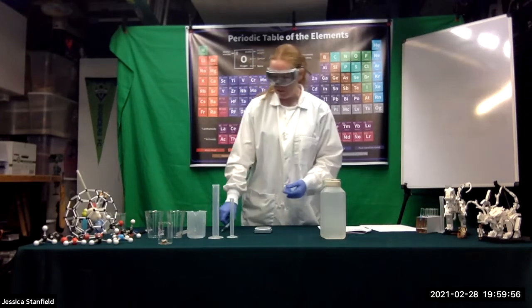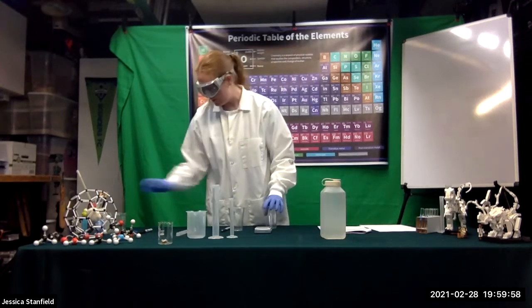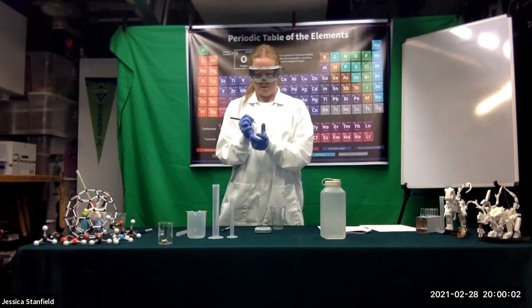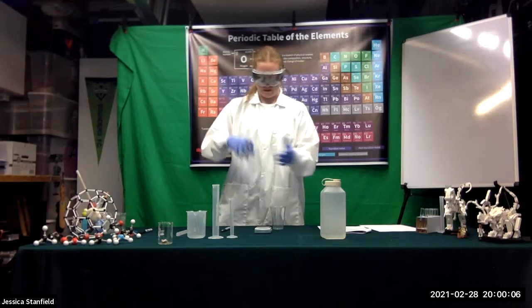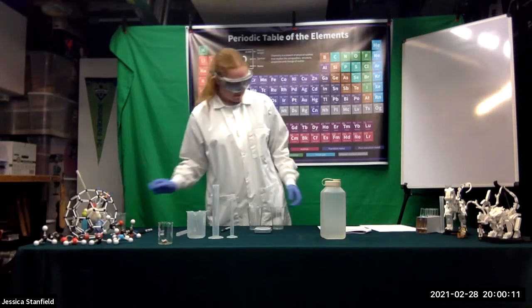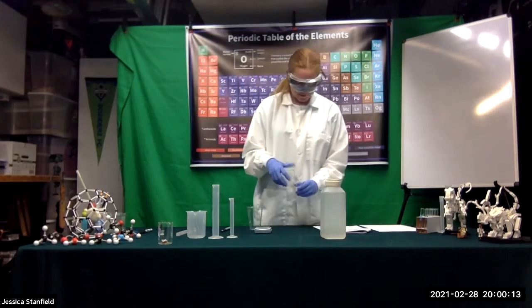Okay? So we want to label our cups 1 and 2. So I'm going to take my trace pencil. I'm going to label you 1. I'm going to label you 2. It's important that you label them before you measure them. Okay. All right. And then now we're going to put our plastic cups on our balance and record our table.